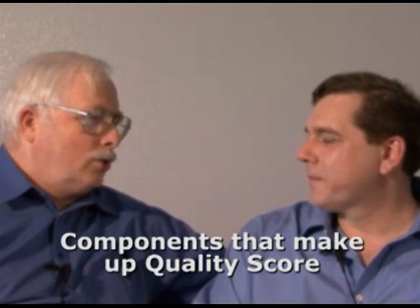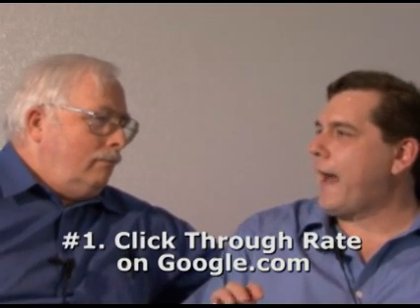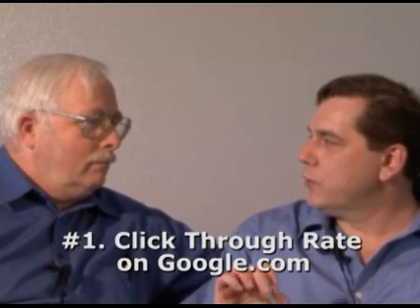Okay. So what are the components now that make up this quality score and affect it? The most important component is your click-through rate on Google.com. So Google looks at how relevant your ad is to the user at that moment in time. On Google.com, you mean on their search engine? On their search engine only. Okay. So content network click-through rate, which we'll talk about in a moment, does not affect anything.